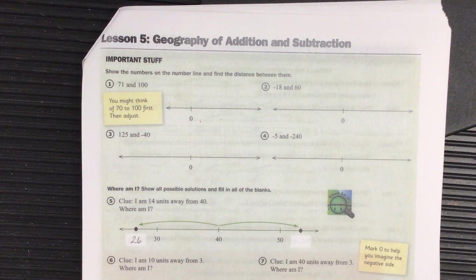Lesson 5, continuing on. It says to show the numbers on the number lines and find the distance between them. This should be a review. You had to do this on your assignment, and some of us forgot to find the distance. You just put them on there.